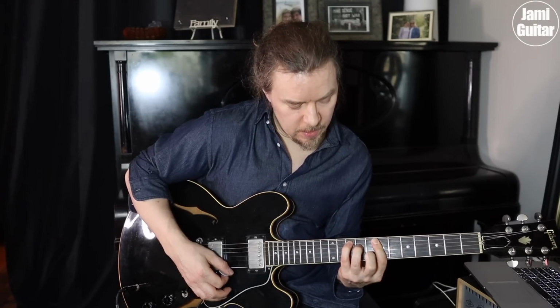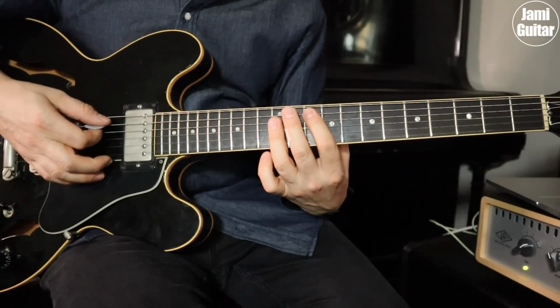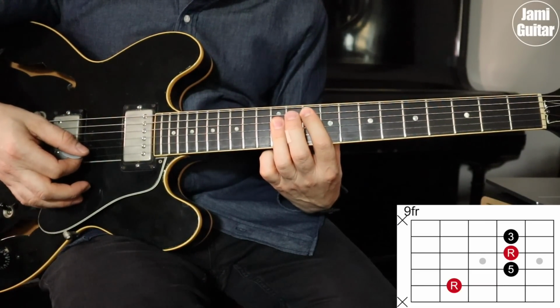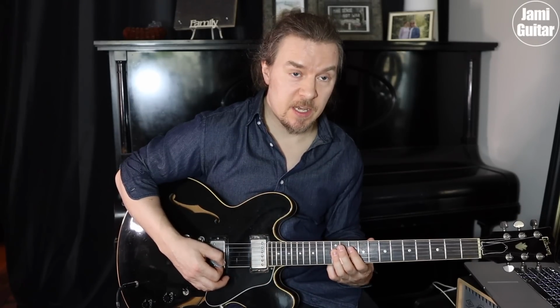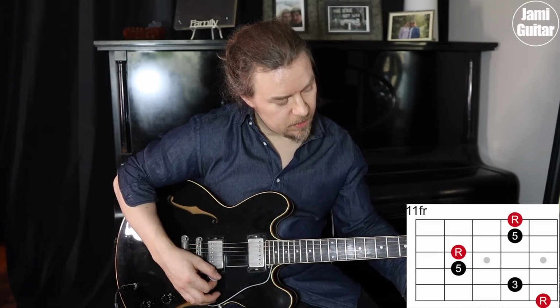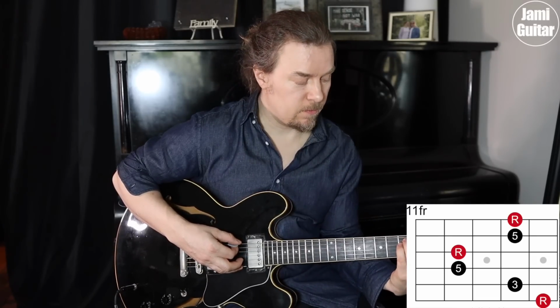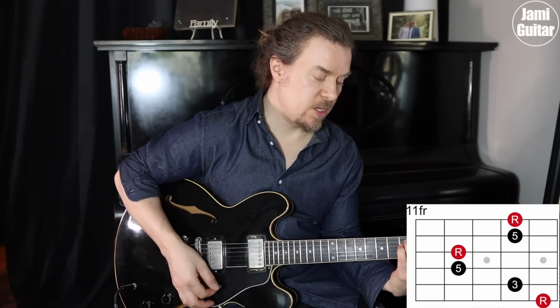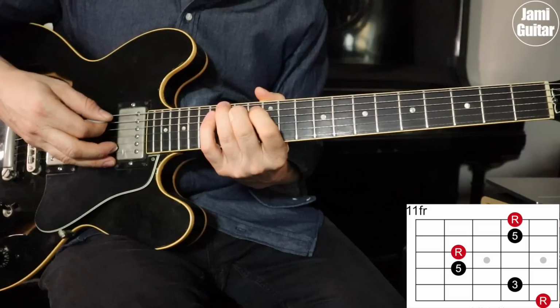Nice. And after C comes the A shape. So it's here. And last but not the least is the G shape. You could play it here like the normal G, but in this, when we think the G major first position here, we take it here from here.